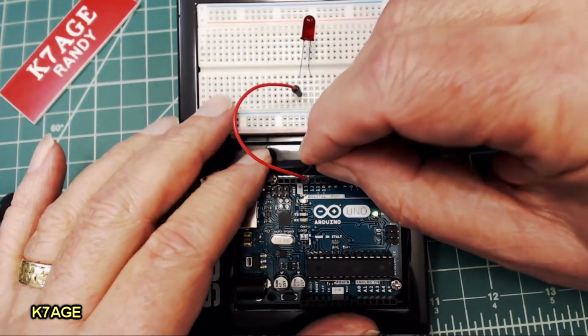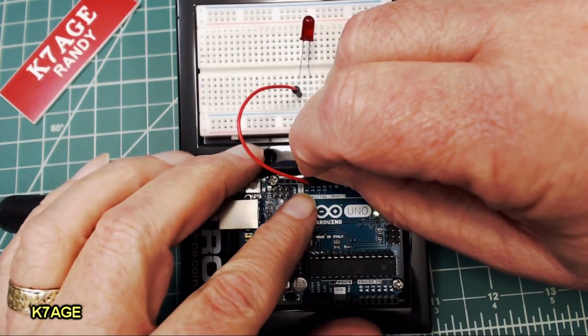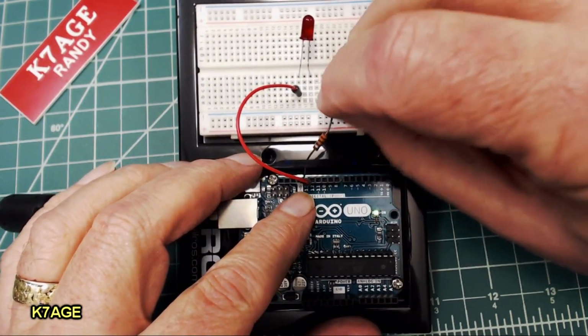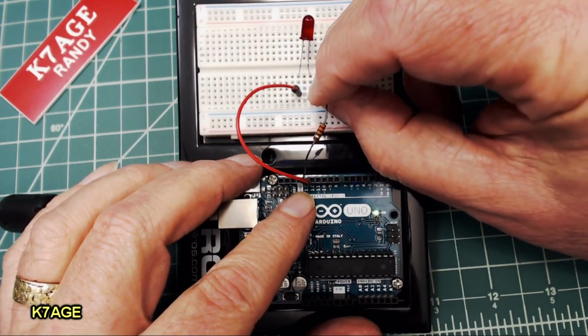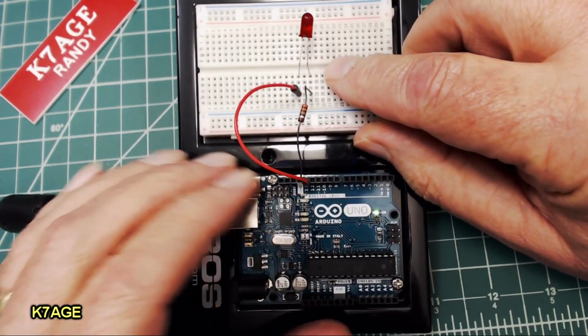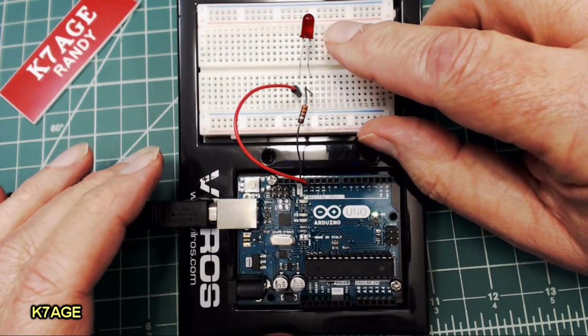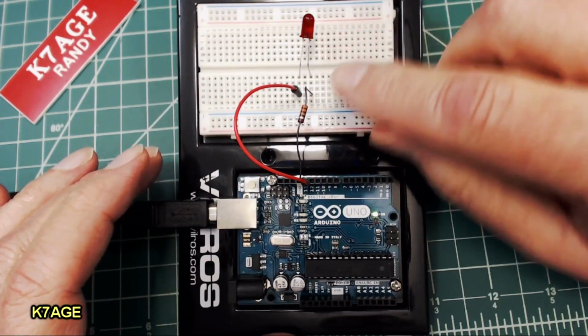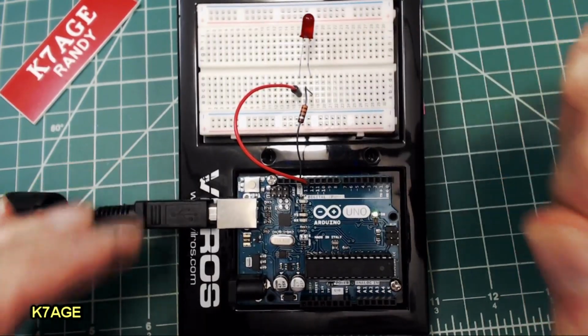I'm going to push that in the ground pin on the Uno here, and I'm going to put it in the same row as the second pin of the LED. And you can see we have the large one blinking here. Okay, let's go back to the sketch and make it blink differently.